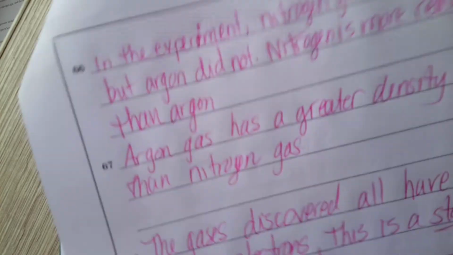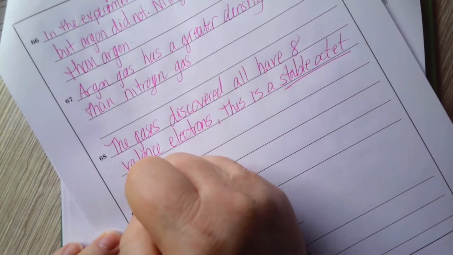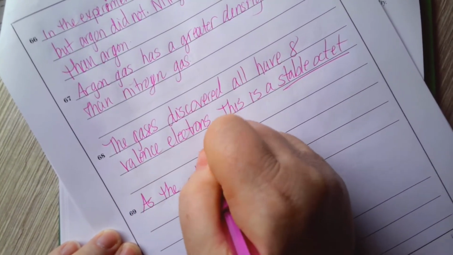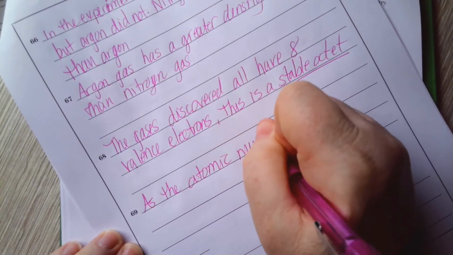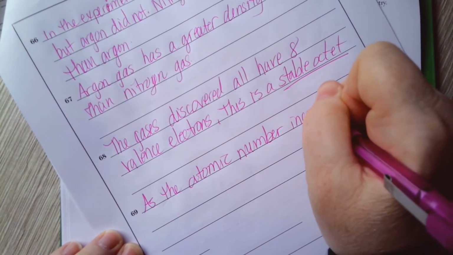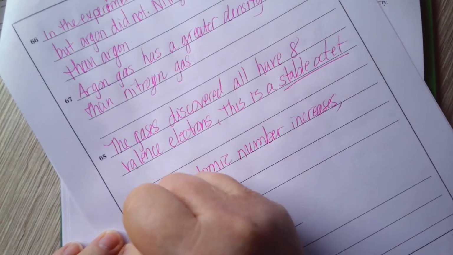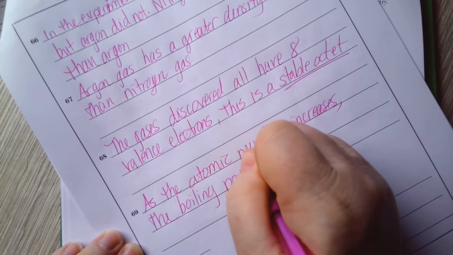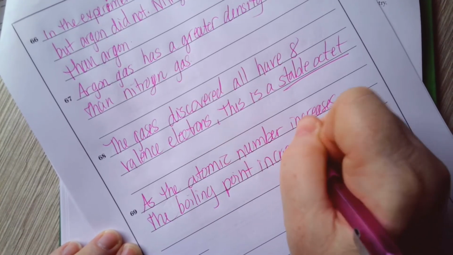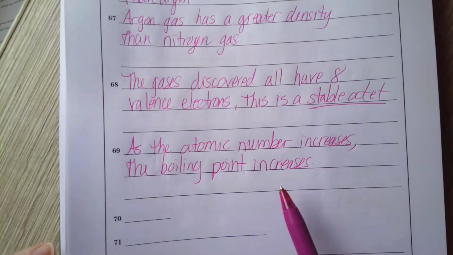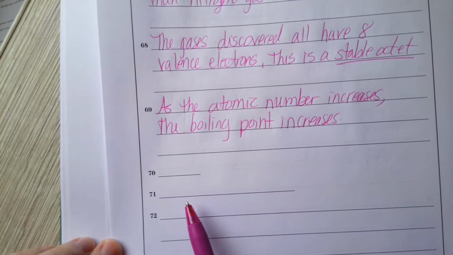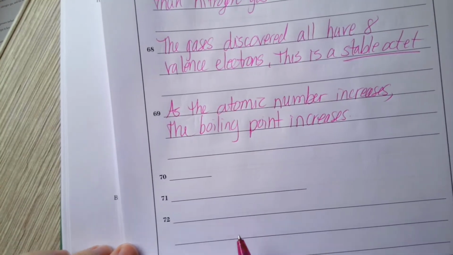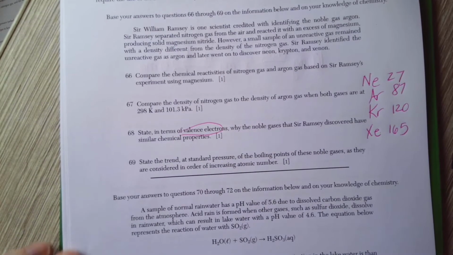So what is the trend? Okay, well the trend is that as the atomic number increases, the boiling point increases. Okay, you just had to be careful to consider them in the correct order. There we go. All right, look, 70 and 71 are going to have short answers. 72, we're back to a little longer. So those questions are down here.